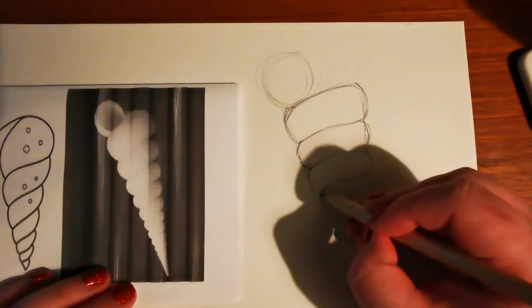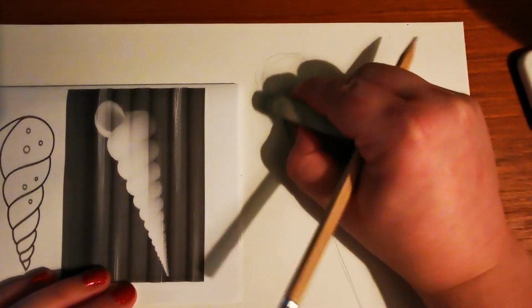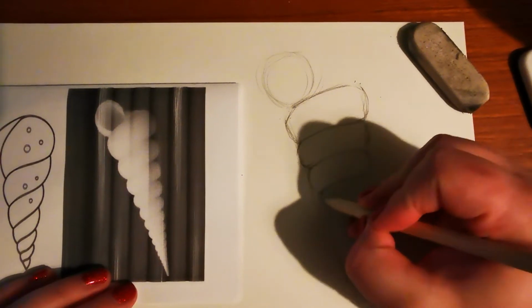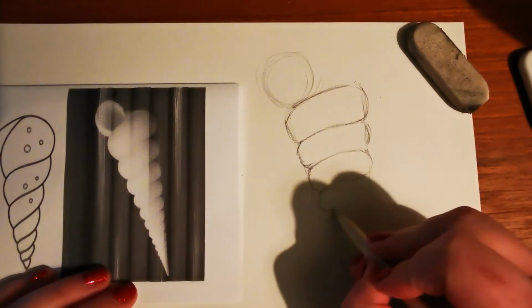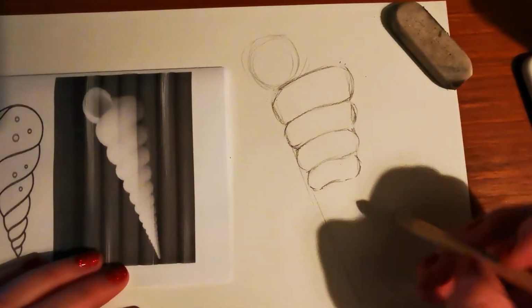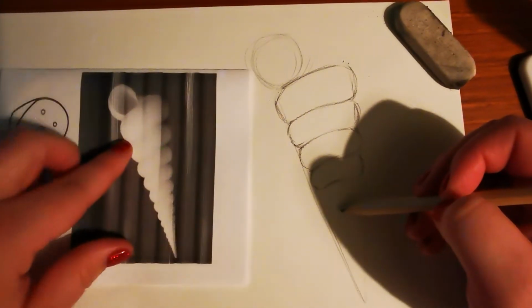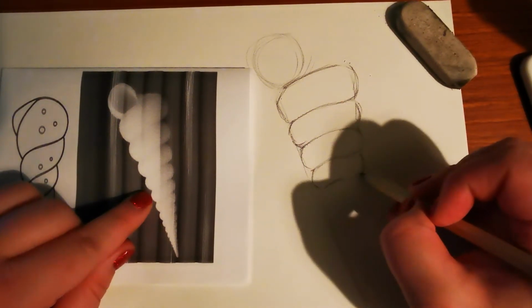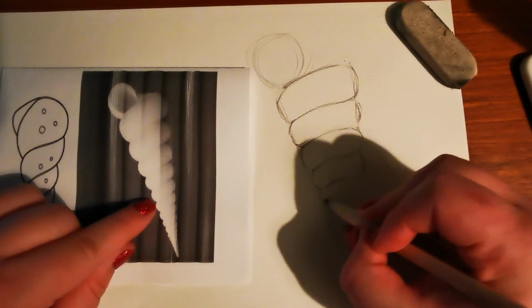And I am pressing lightly because there is little bits and bobs that I'm probably going to change. And continuing down, and as we get down you can see in the photograph here that these lovely little curvy ridges, they get smaller and smaller as they come down.